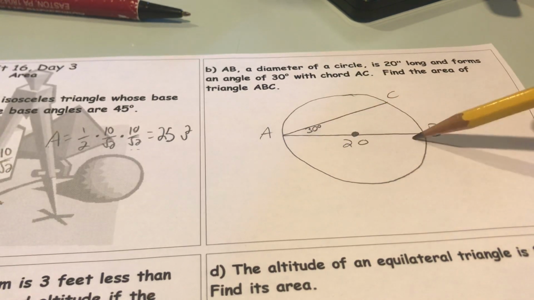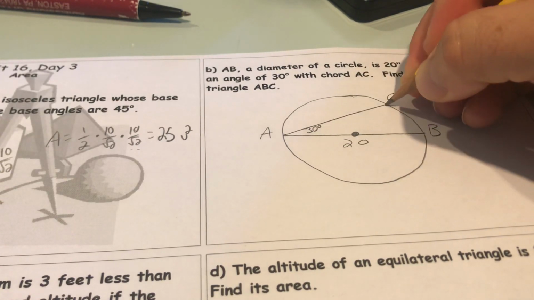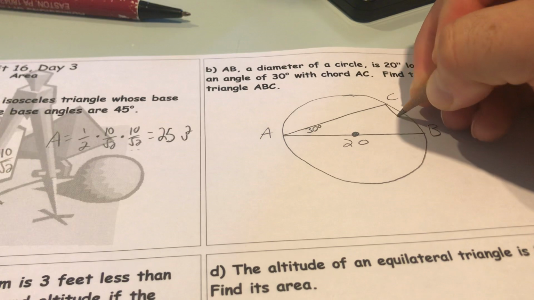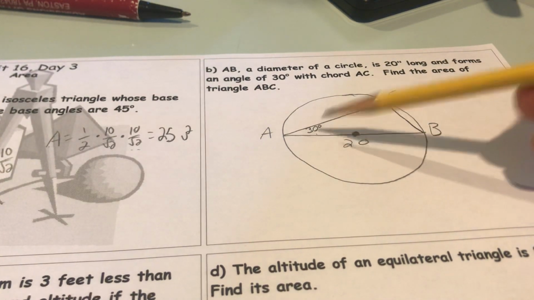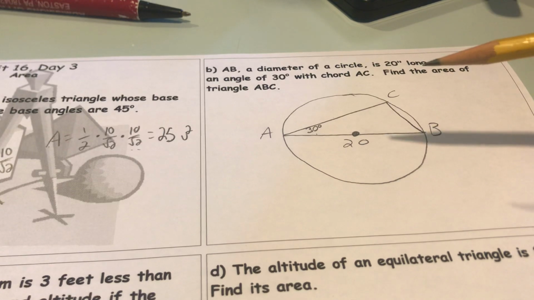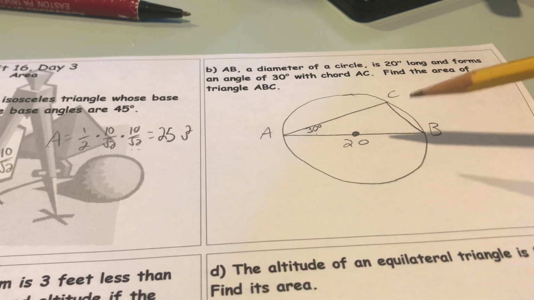So we have a diameter of 20. We're going to have to draw the third side of the triangle, leg CB. Well, that's 30, so you're probably guessing it's going to be a 30, 60, 90. Can we prove that? Yes, we can.